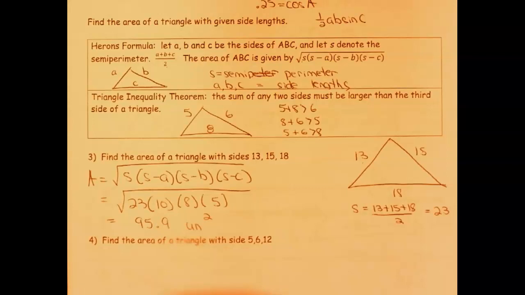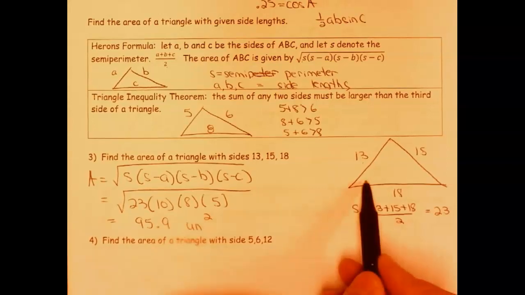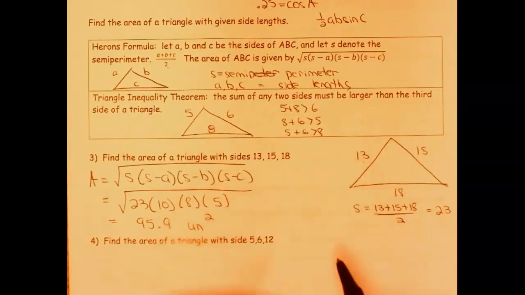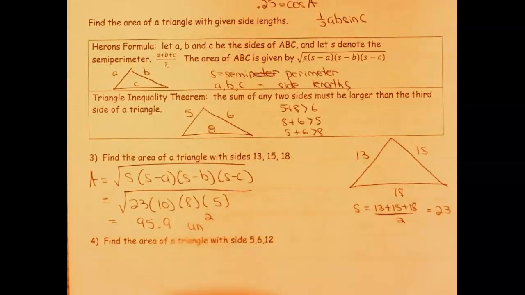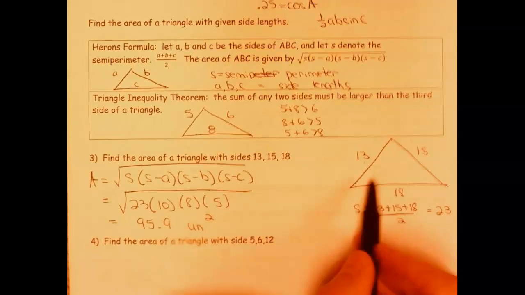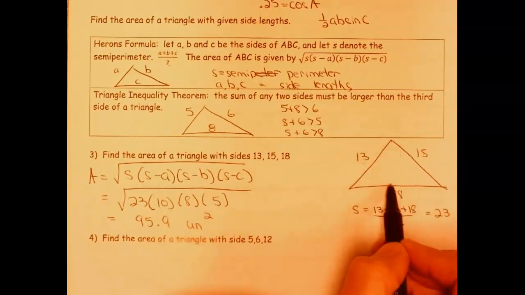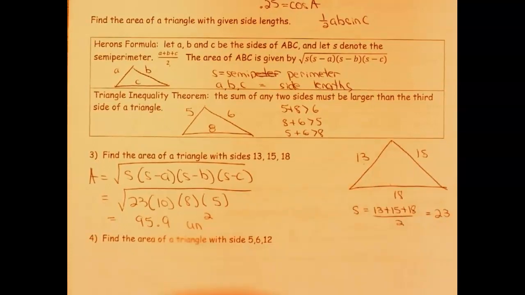Now you might be saying, could I go and find that angle? Well, you could using the law of cosines, but that means you've got to use that formula that we just did at the top. Certainly this option is less work. If you remember the other option, you can still use that to find an angle, drop in your height, and ultimately find the area as well.